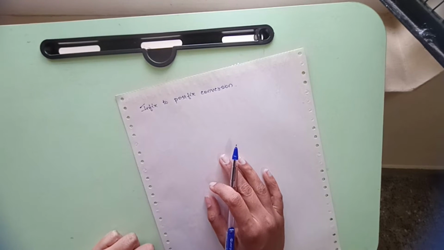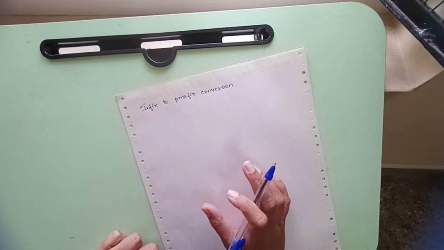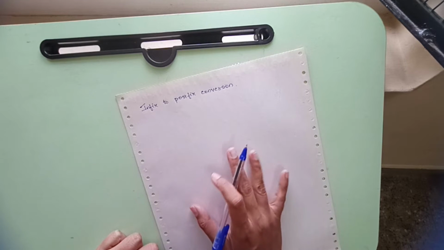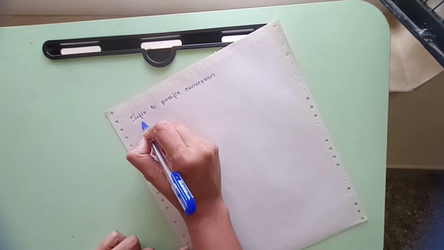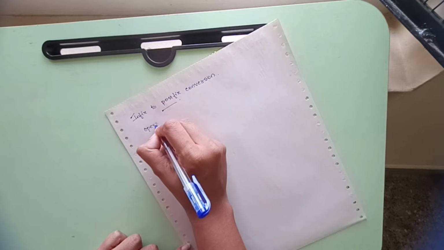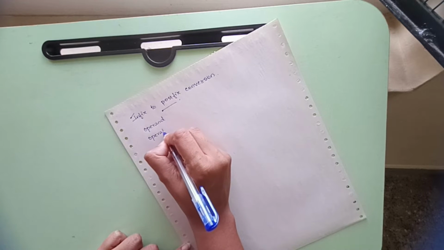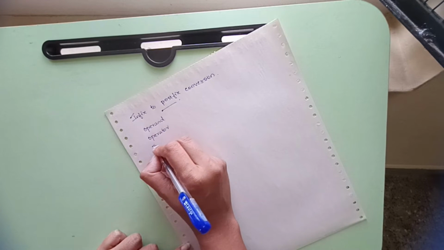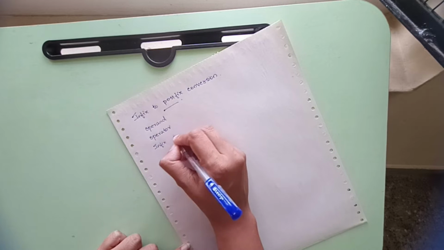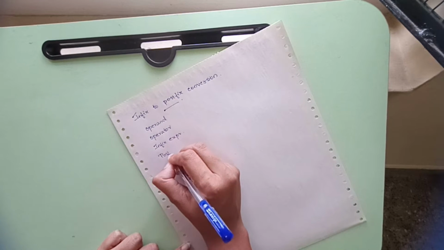Today we will learn infix to postfix conversion. Before starting with the problem, we need to know some terminologies related to the conversion. The first one is operand, operator, infix expression and postfix expression.